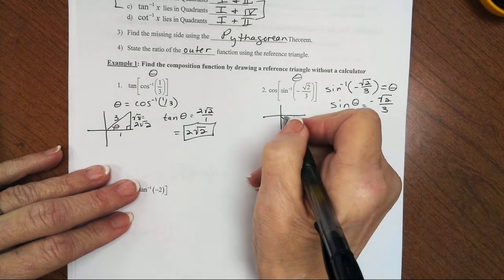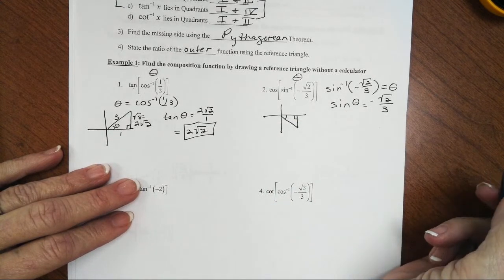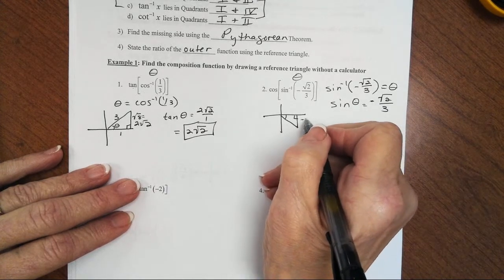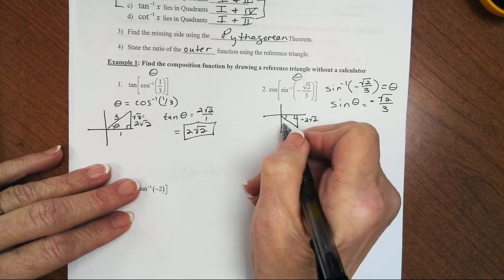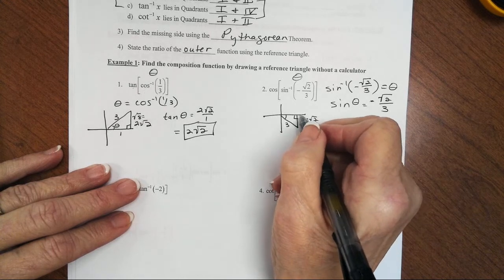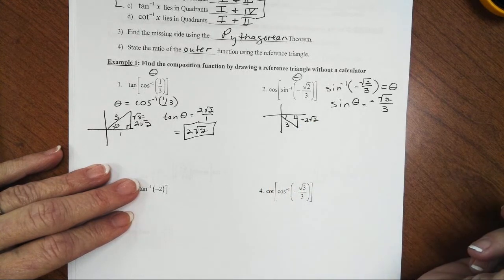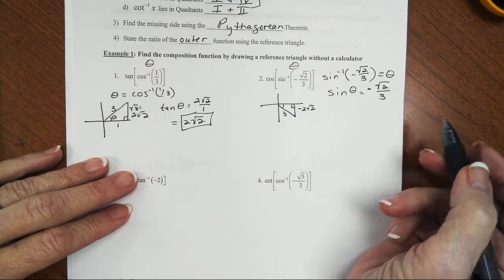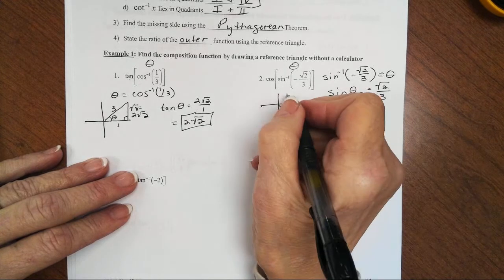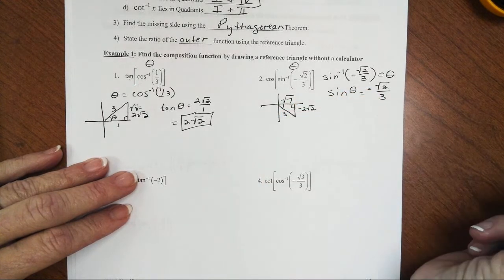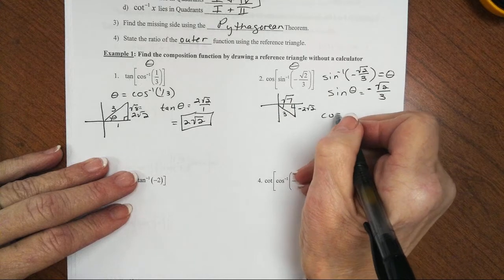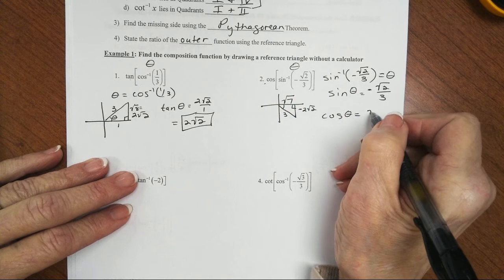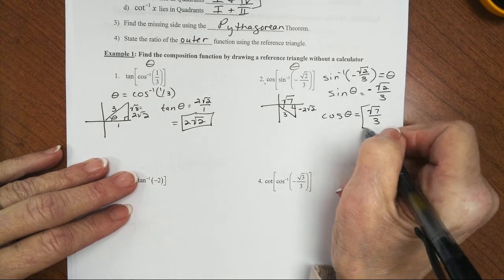Okay, so here's theta. And the sine of theta is negative square root of 2 over 3. So this is negative square root of 2. This is 3. This side is always going to be negative. Hypotenuse is always positive. And so now we have to find that third side, which when you use Pythagorean theorem, I'll let you do that on your own, is the square root of 7. So the cosine of theta, which is what we're looking for, is equal to square root of 7 over 3.